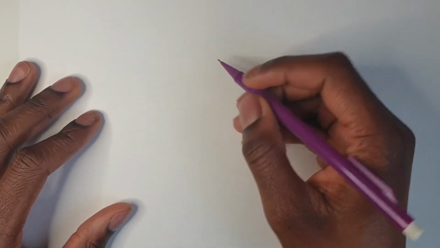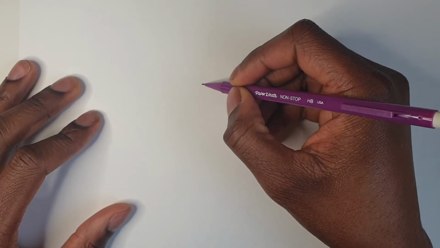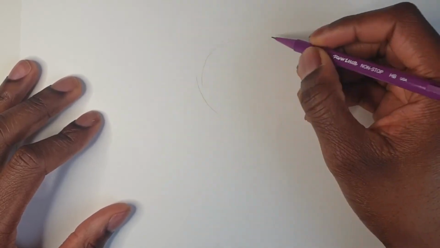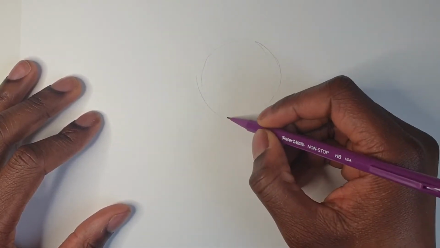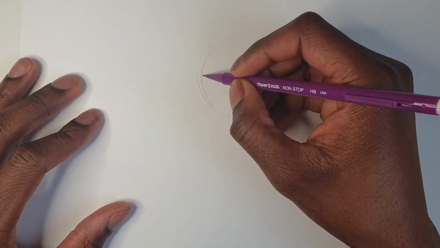Focusing on the face. So we're not going to be spending too much time on the features of the face, just the overall face and its proportions in general. So let's get started. First thing you have to do is draw a circle. Hopefully you've been practicing those. So draw a circle like so.